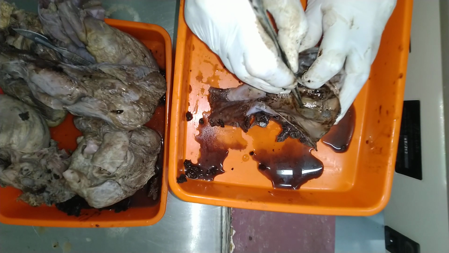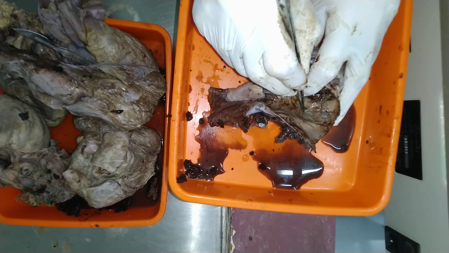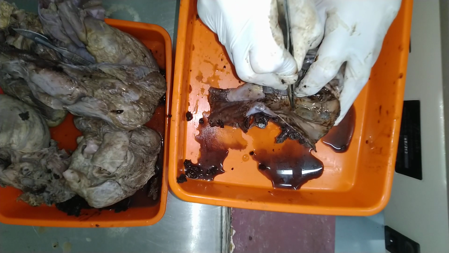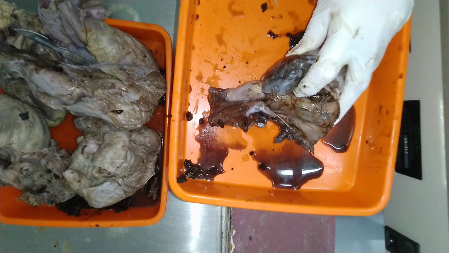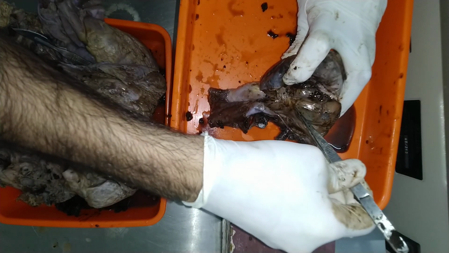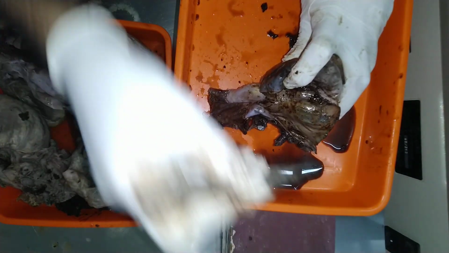Sometimes what happens, a small minute opening is present here at the junction between the septum primum, that later gives rise to the fossa ovalis, and the septum secundum, that later gives rise to the limbus fossa ovalis. Sometimes beneath this margin a small opening is present, that is called probe patency.